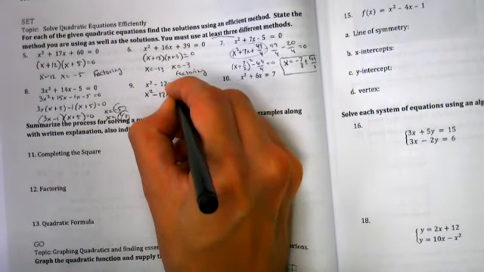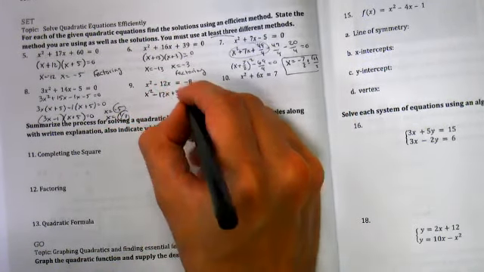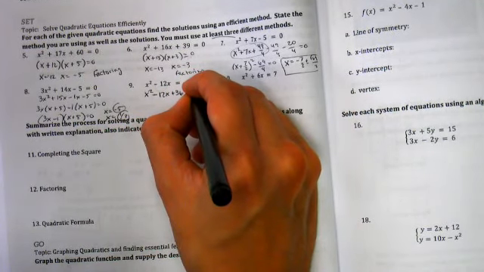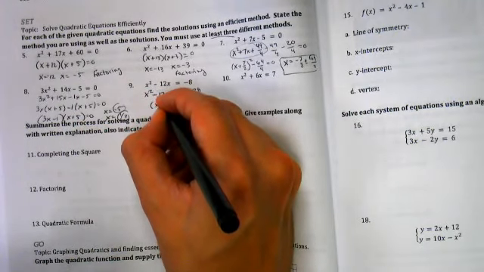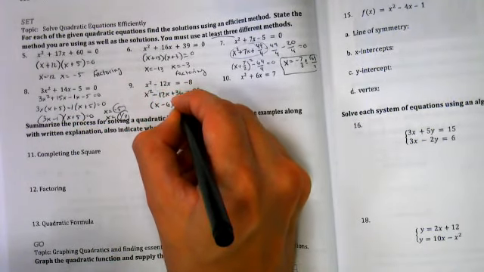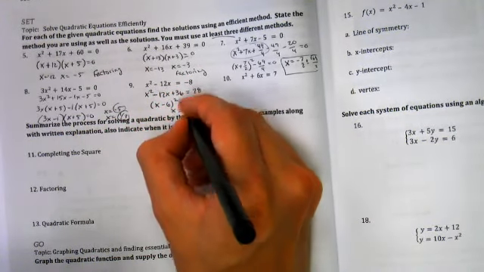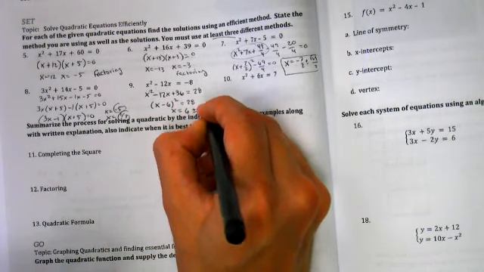I can add 36. I can actually add it to both sides instead of adding and subtracting it. Negative 8 plus 36 is going to be 28. So this gives me x minus 6 squared equals 28. So x can equal 6 plus or minus the square root of 28, which will be 2√7.